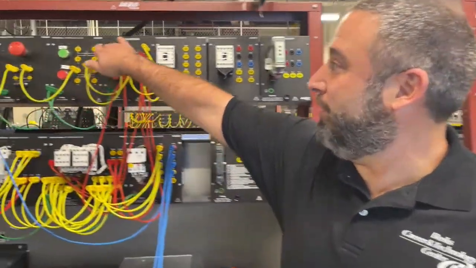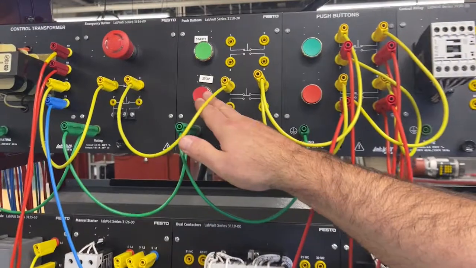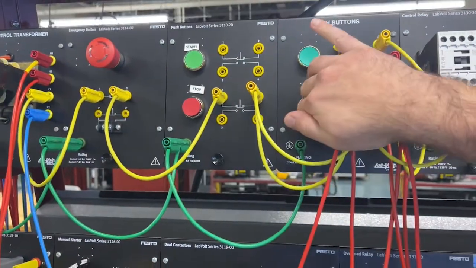Once we have learned about the different motors, we then move to controlling the motors. Some basic control elements include contactors, push buttons, and overload relays, which the students learn to wire into various combinations to provide different levels of control, like forward and reverse.